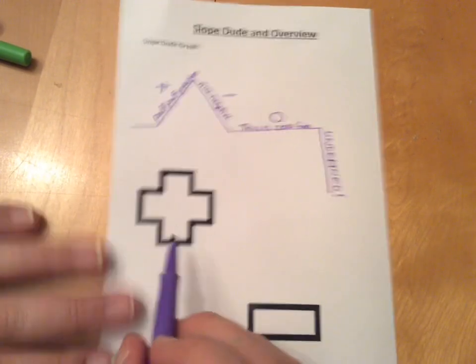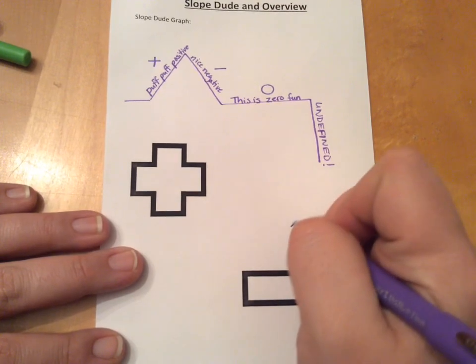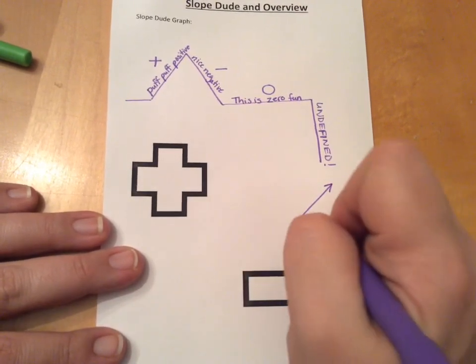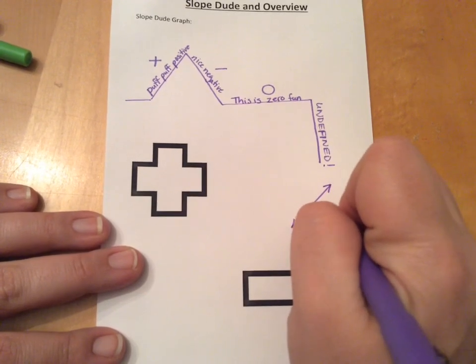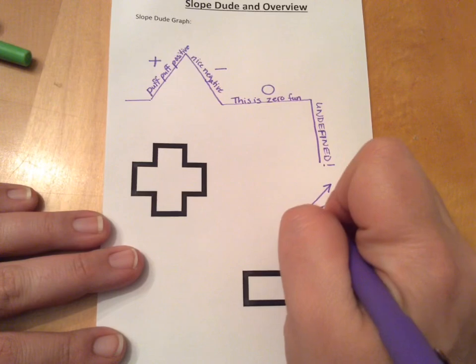So if we're looking at this plus sign, this is to remind us about an increasing line. When we have a positive slope, it'll look like this. It'll be increasing. And when we look at increasing, we look from left to right.